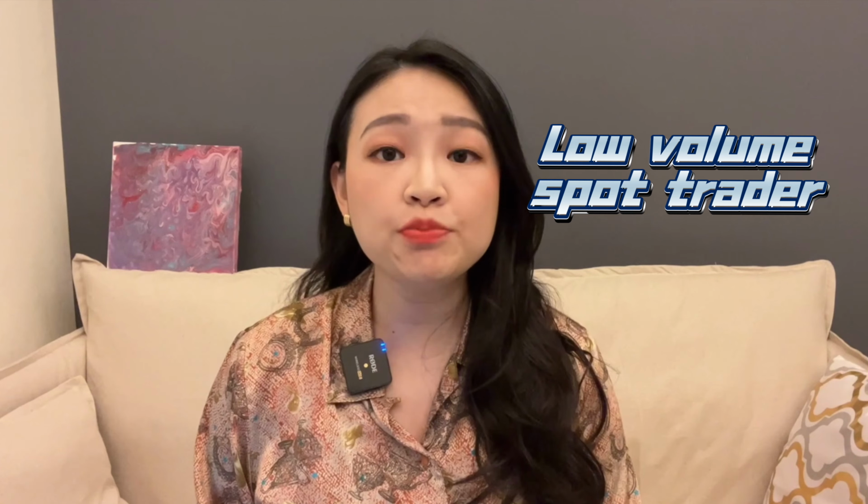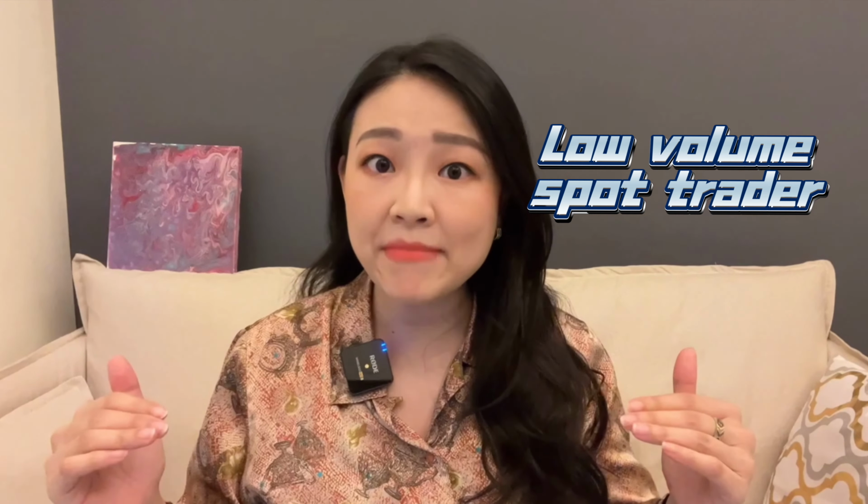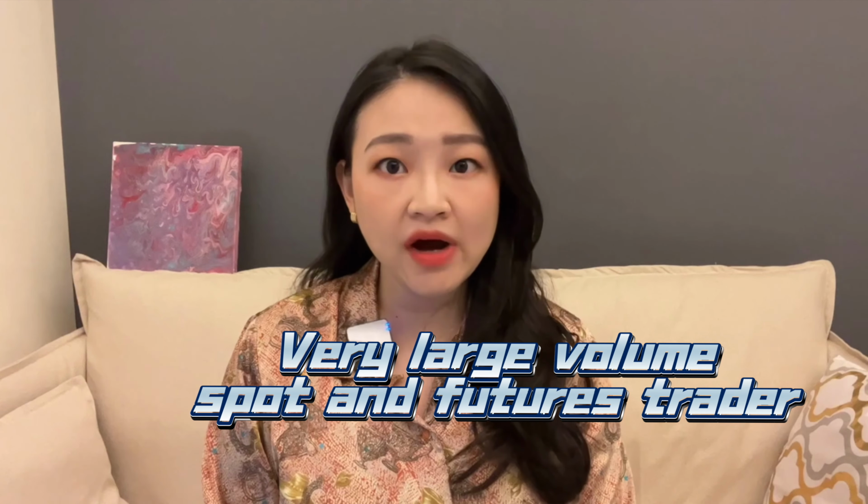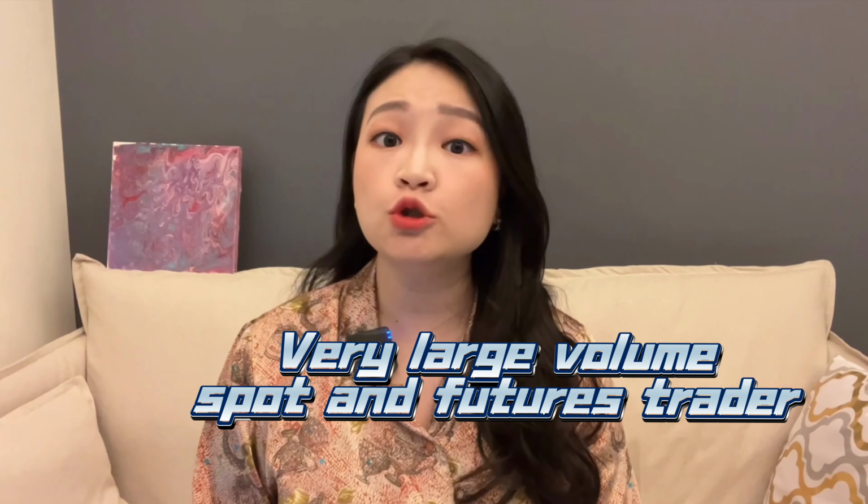So who is well off at OKX in terms of trading fees? To summarize, low-value spot traders, so value below 1 million monthly spot value, have quite attractive fees at OKX. Moreover, very large value traders both in spot and futures trading, especially traders with a large share of maker trades, find attractive trading fees at OKX.